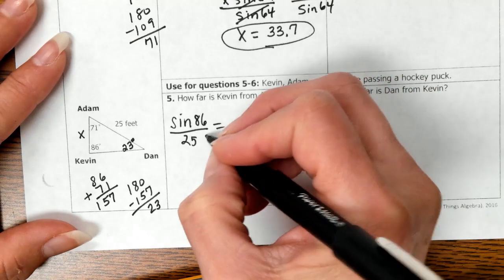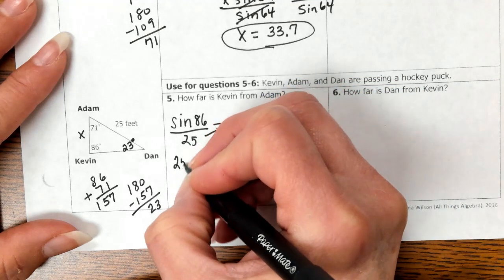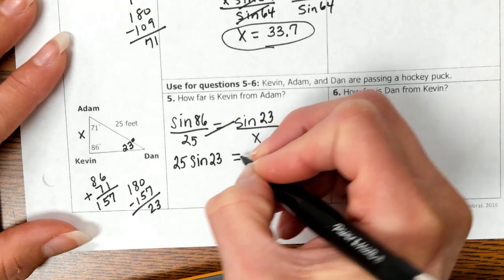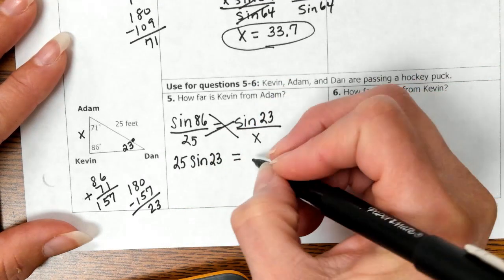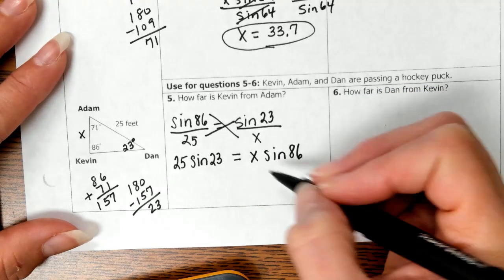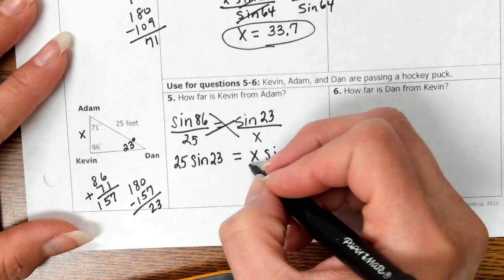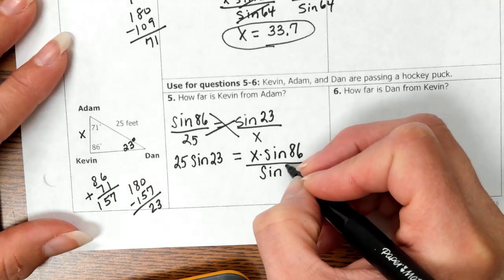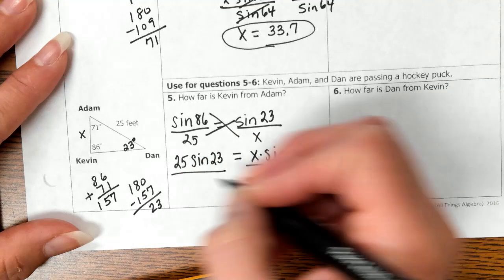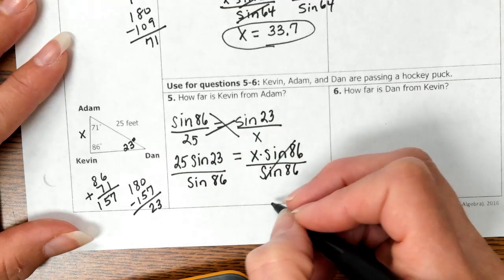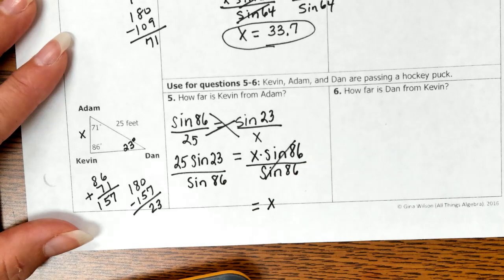Now we can do our cross multiplying. 25 times sine 23. Bring down your equals and go the other direction. X times sine 86. Because we're solving for X, we need to get rid of sine 86, and it was multiplying, so we undo that by dividing by sine 86. Sine 86 cancels, and then we enter it in our calculator.